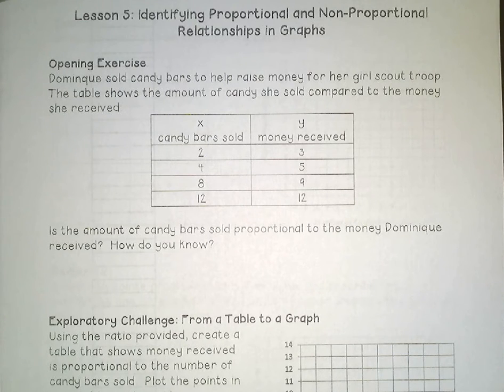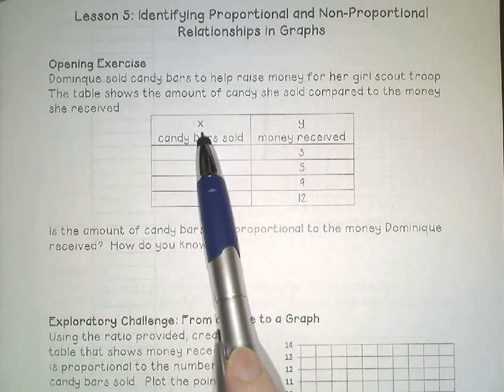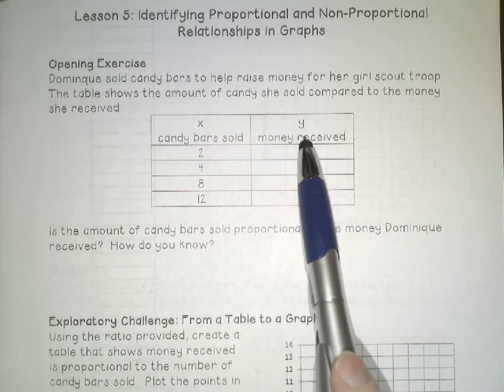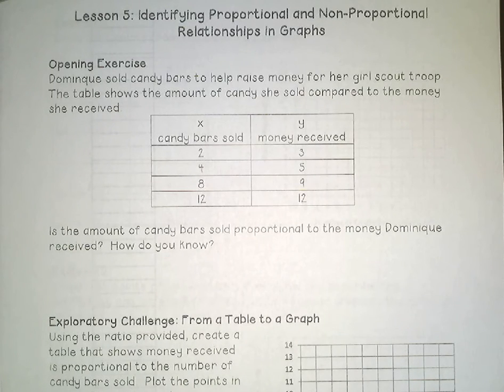Opening exercise. Dominique sold candy bars to help raise money for her Girl Scout troop. The table shows the amount of candy she sold compared to the money she received. So we have candy bars sold 2, 4, 8, and 12. And we have the money received 3, 5, 9, and 12. Also notice that the first column is marked X, the second column is marked Y. Is the amount of candy bars sold proportional to the money Dominique received?